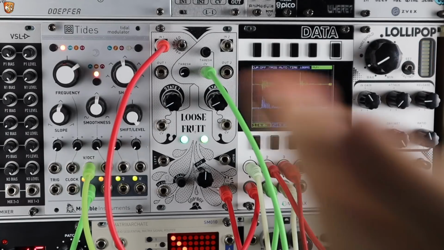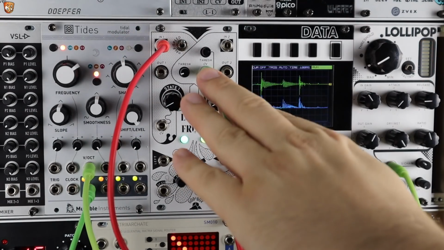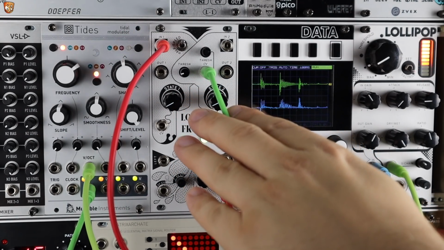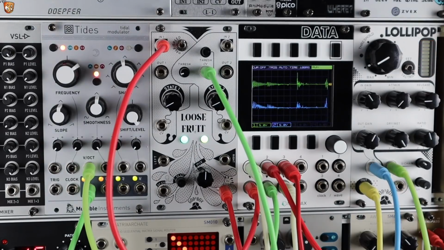So that's drums into loose fruit, audio rate modulated with a volt per octave sequence on the modulator, giving us this raspy, distorted, rectified like pitch thing in the background. Running this into a low pass gate to chop it up, into some reverb, and then using lollipop to slam it to death with some compression.